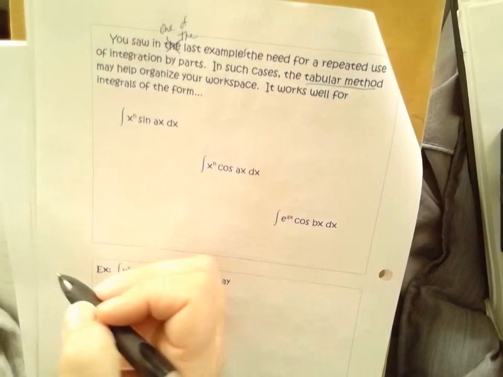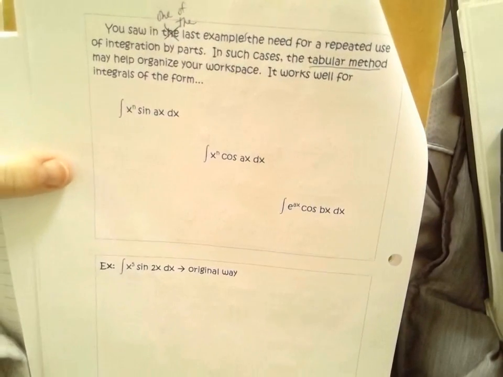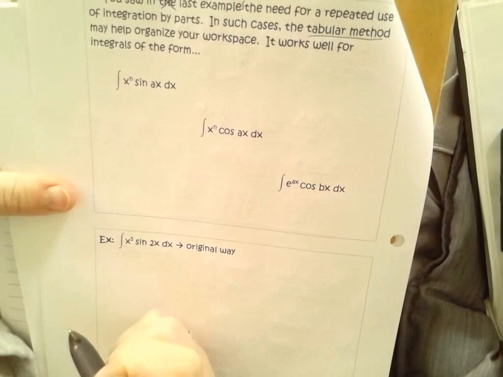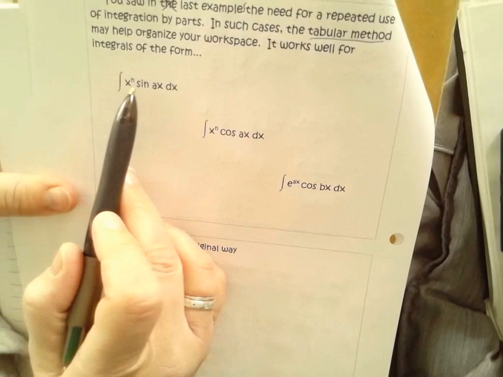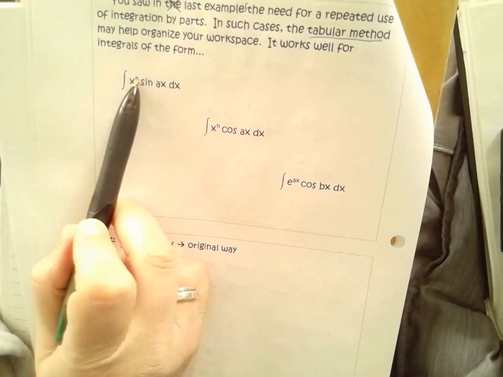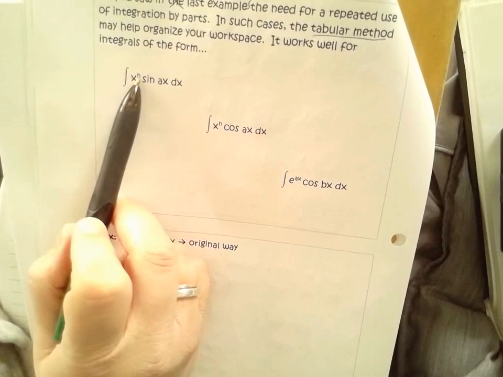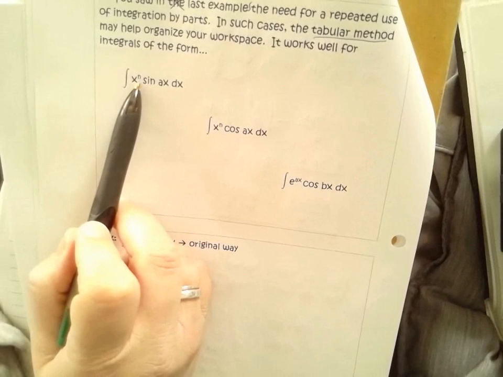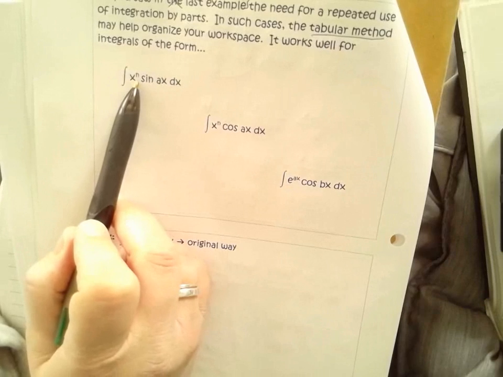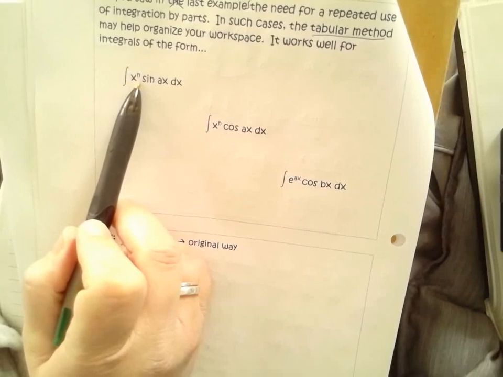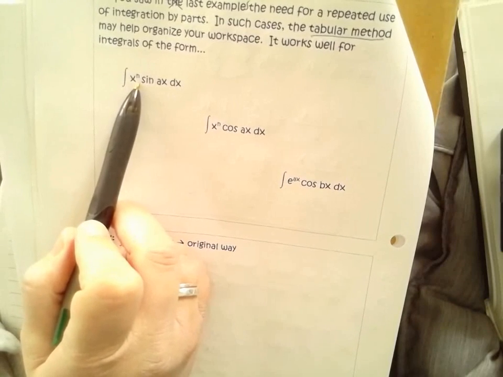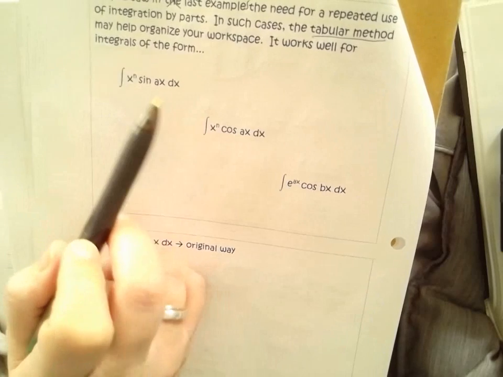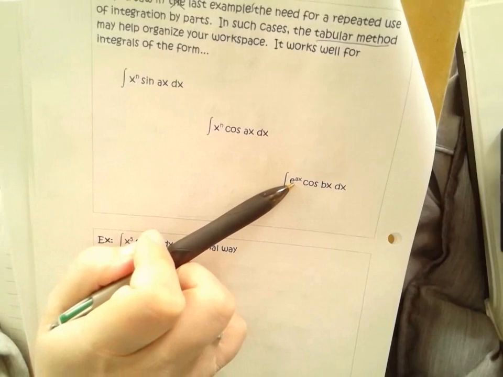And in this case, I'd like to show a similar question like we had before, but using this tabular method. The tabular method becomes very helpful when we have things of the form like x to the n, meaning you're going to see a repeated use of that x as your u, and each time it becomes a simpler du, so eventually you're going to get to the right answer, but you don't know how far along that process is. Or maybe you can guess, but it's going to take a while. Same thing here, and same thing here, okay?